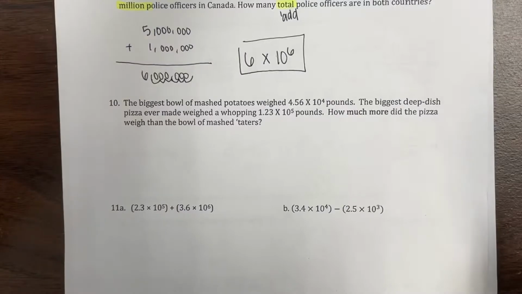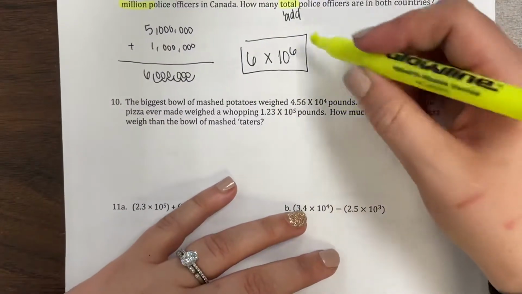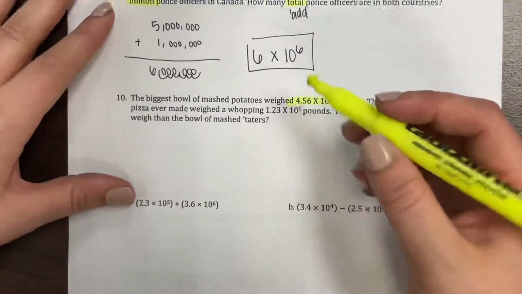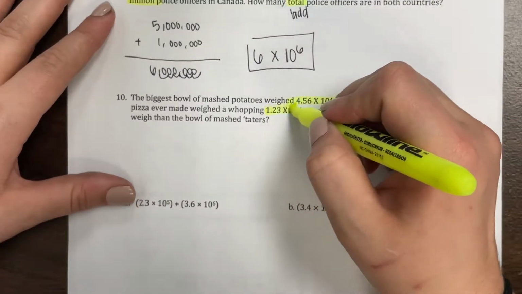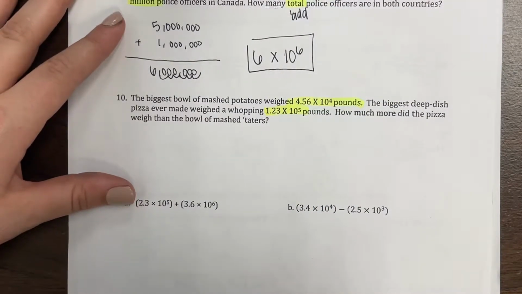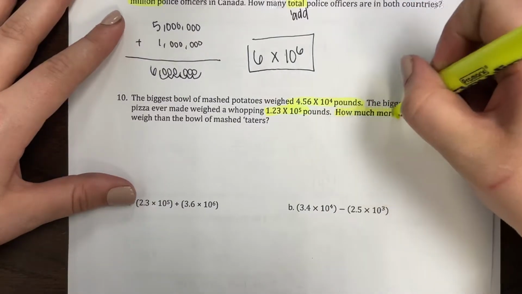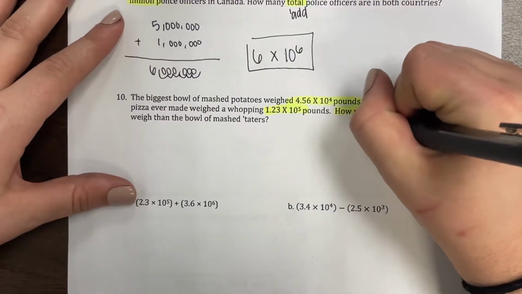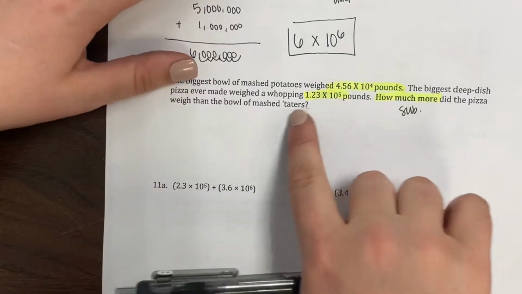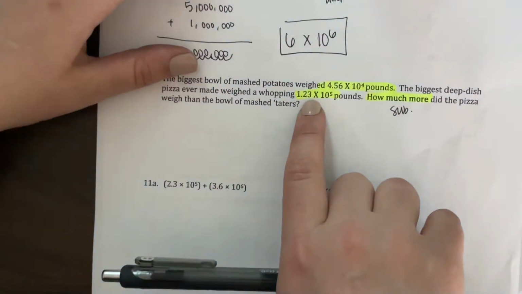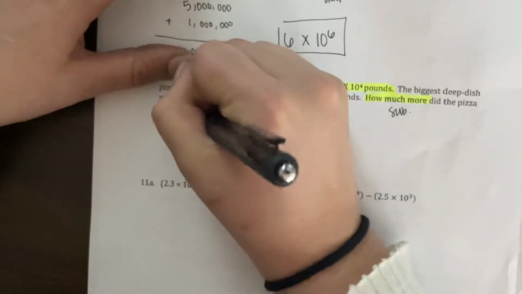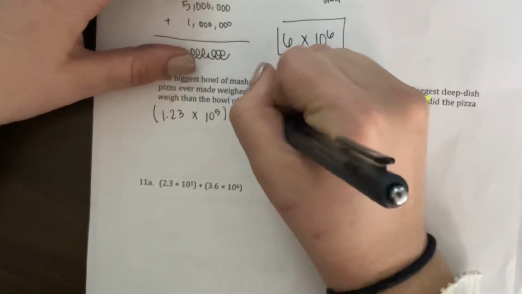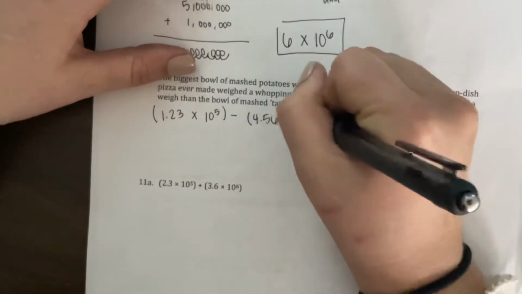Okay, the biggest bowl of mashed potatoes weighed 4.56 times 10 to the 4 pounds. The biggest deep dish pizza ever made was a whopping 1.23 times 10 to the 5 pounds. How much more did the pizza weigh than the bowl of mashed taters? Okay, that's subtraction. So I'm going to subtract, pizza first because it weighs more. So 1.23 times 10 to the power of 5 minus 4.56 times 10 to the power of 4.